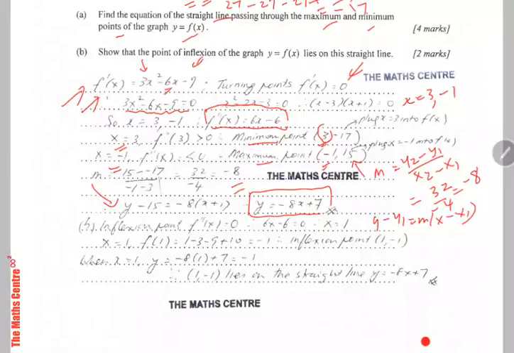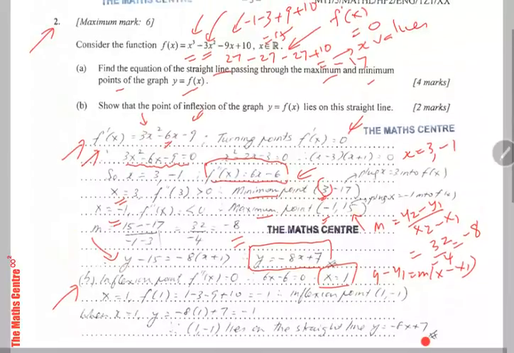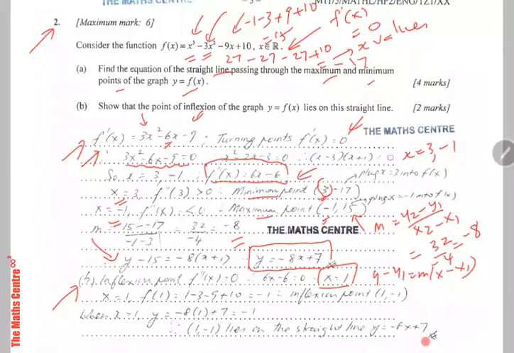Part B: show that the point of inflection of the graph lies on this straight line. To find the point of inflection, set f double prime x equal to 0. So f double prime x is 6x minus 6 equals 0, x equals 1. If x equals 1, go back to your original function and plug it inside to find the y value. I have 1 minus 3 minus 9 plus 10. So I have minus 2 minus 9 is minus 11. Minus 11 plus 10 will be minus 1. So the inflection point has coordinates 1, negative 1.